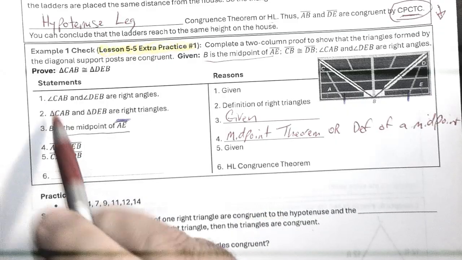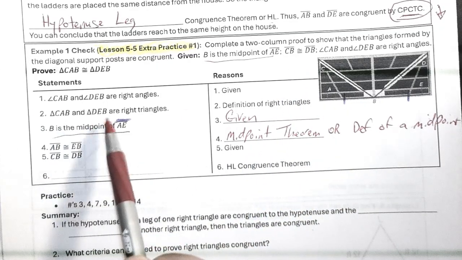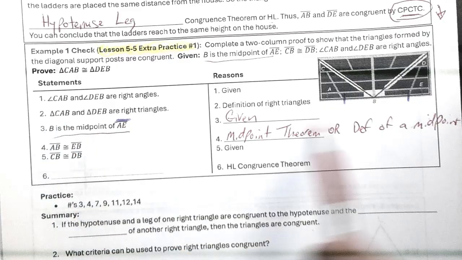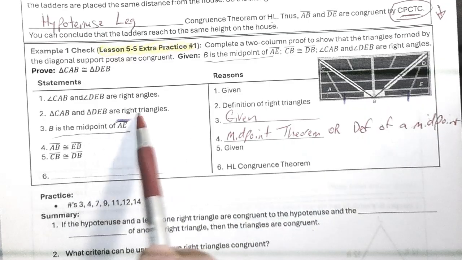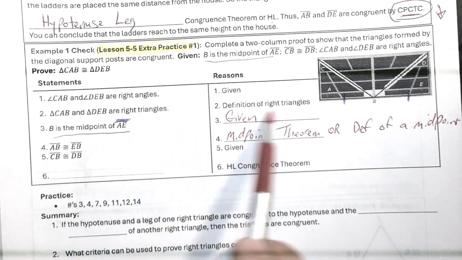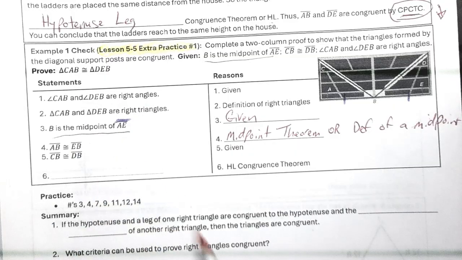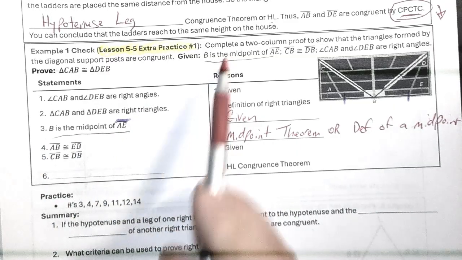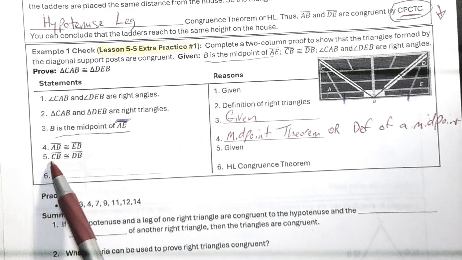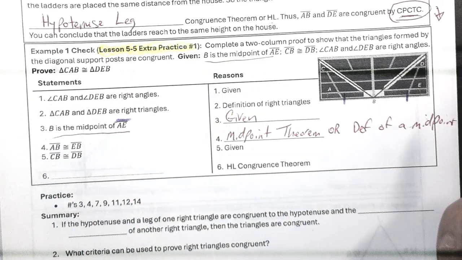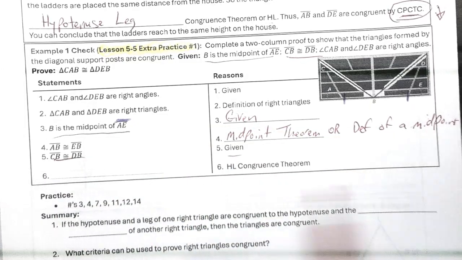All right, so statement 1 was given here. Statement 2, CAB and DEB are right triangles because the definition of a right triangle is a triangle with a right angle. So that's why we were able to say that. 3 was given right here. 4 was midpoint because of the given by 3. 5 was your other given. Where'd it go? Right here. That's why it's given.